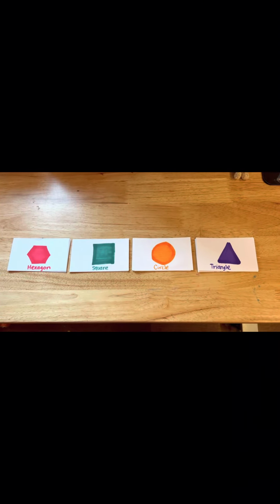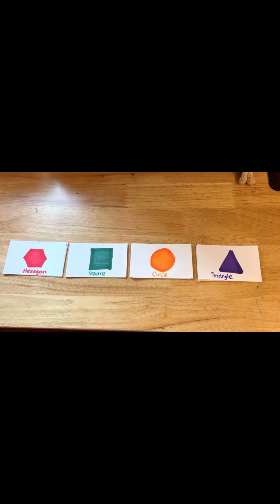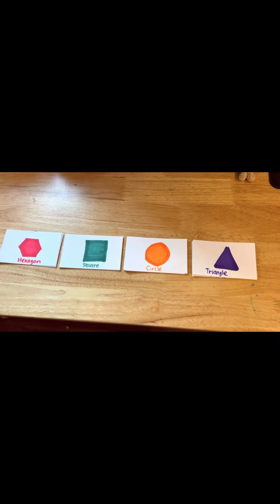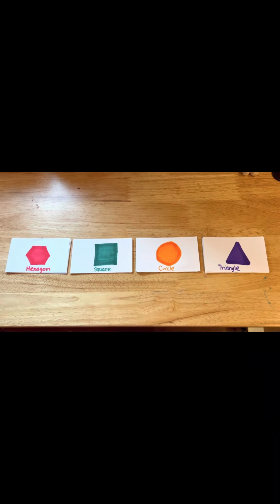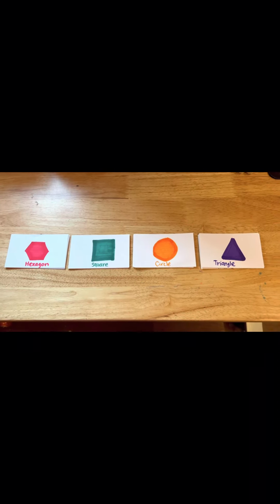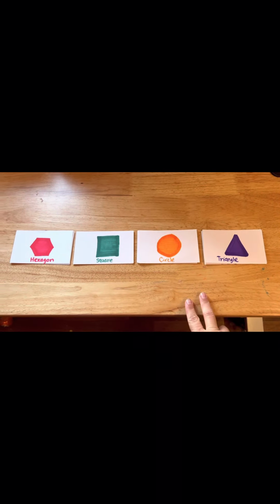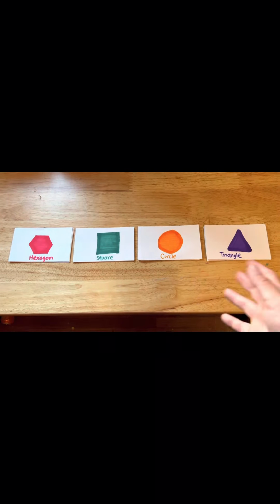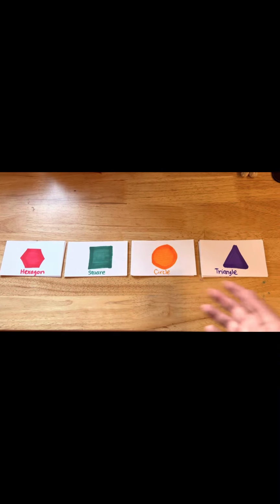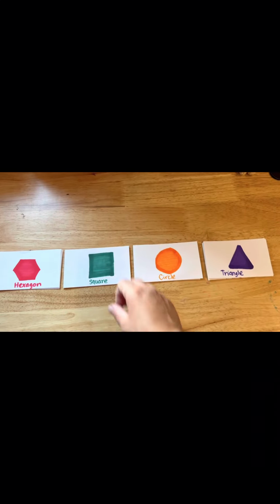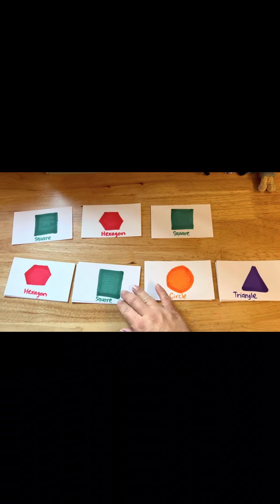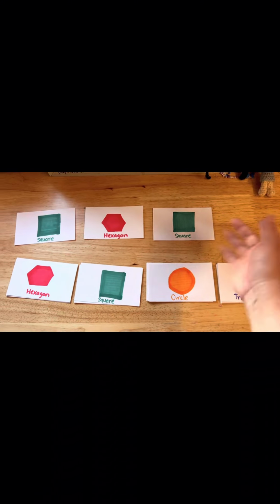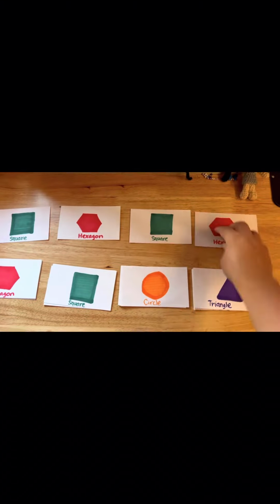For the pattern part of the activity, you're going to want to first start off with describing what a pattern is, whether it be through music, through some kind of pattern design that you have in class, or using these cards. Once they have understood what a pattern is, we can begin with the activity. So you're going to want to just make some kind of sequence. What if it's square, hexagon, square? And then you can ask, what do you think is next? And hopefully they eventually come up with hexagon.